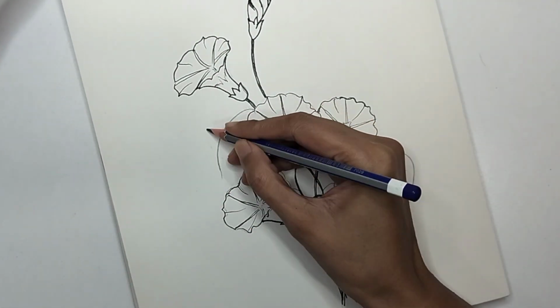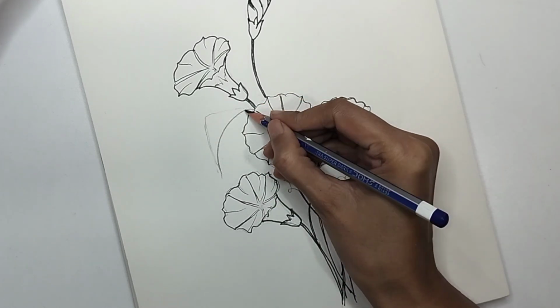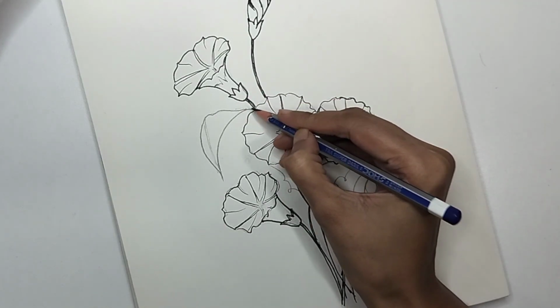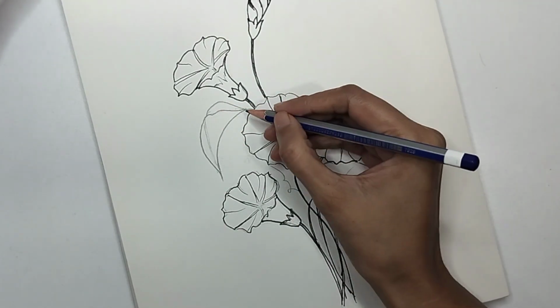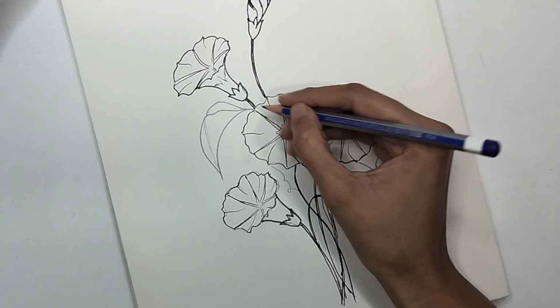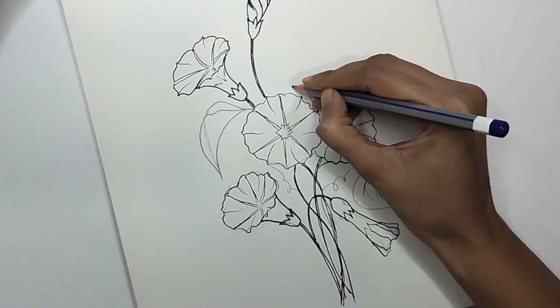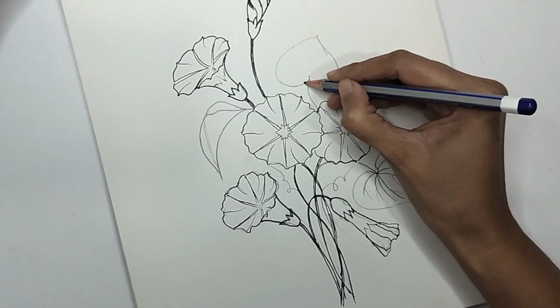So create a curve. This one is again tilted towards the downward direction, and then create a triangle kind of pattern like this, and around it you can create a leaf kind of structure. And then from behind you can create one more structure which is coming from the back. So you can assume this one is folded and we are able to see the leaf but from the side.